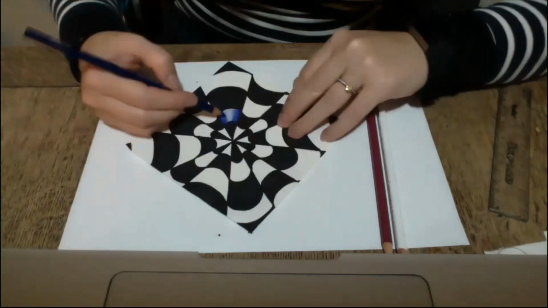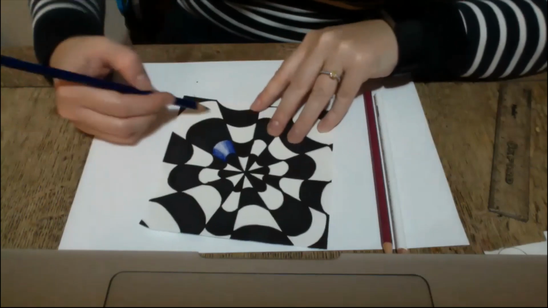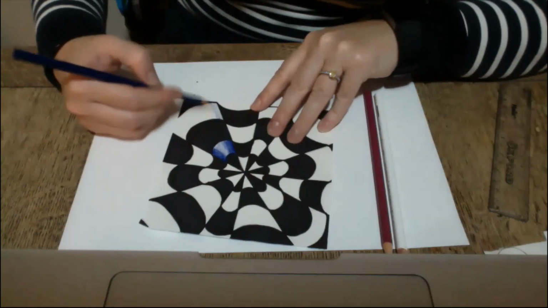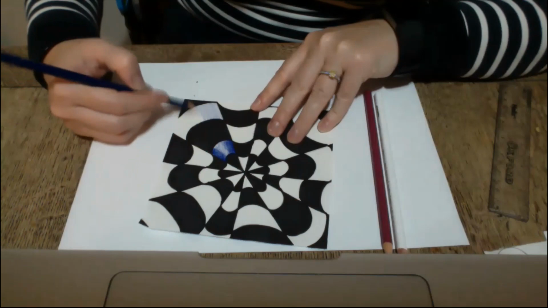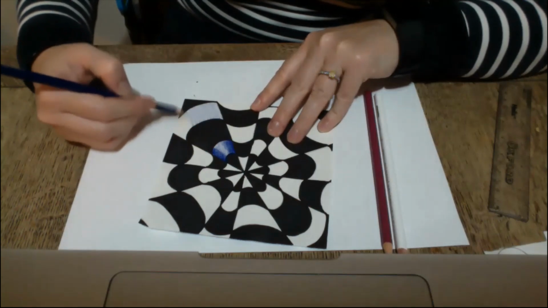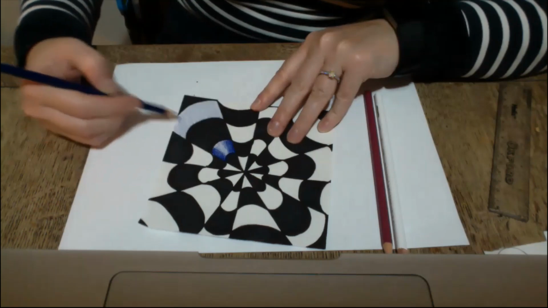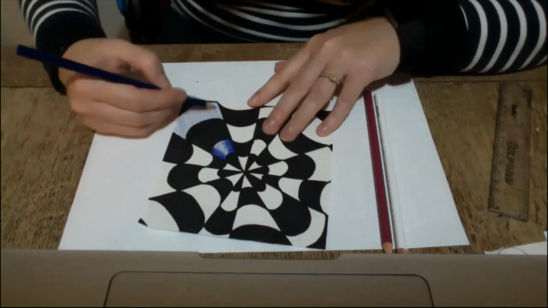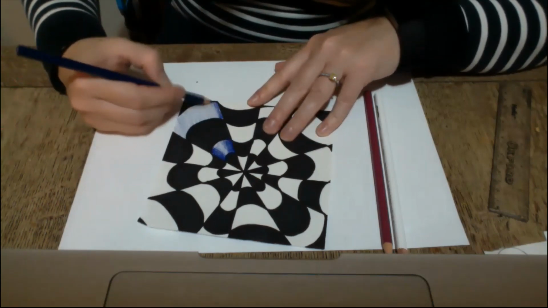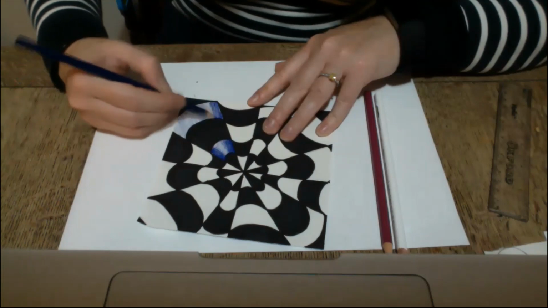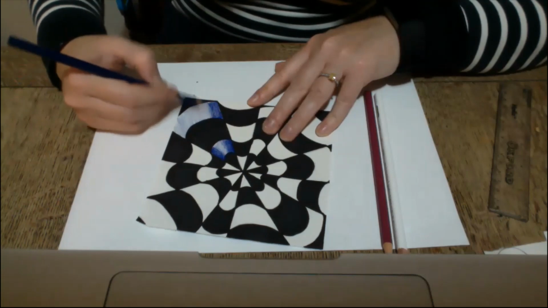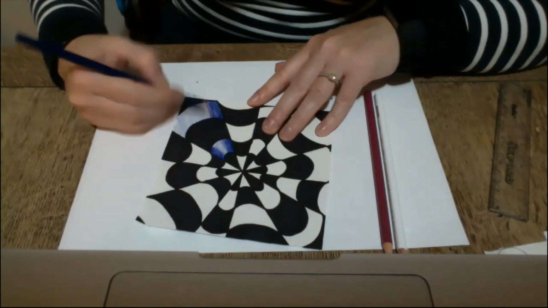Okay, now the reason we're doing this is because it starts to create the illusion. The darker parts are where your illusion is going in, okay? It's set back a little bit more. And the lighter parts are closer to you, okay?